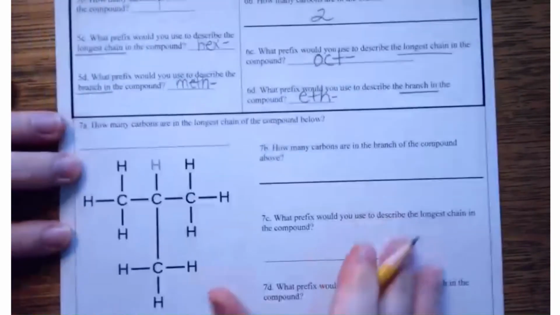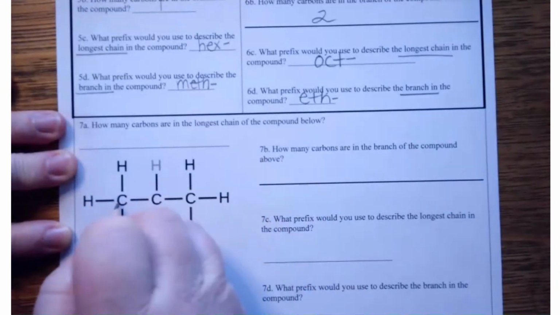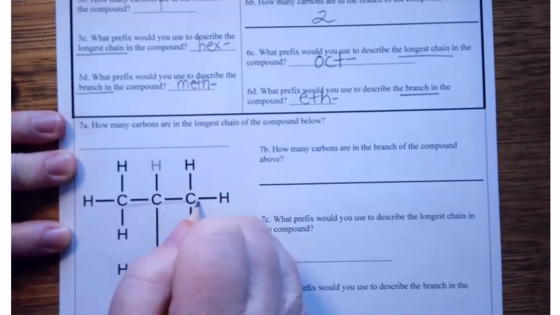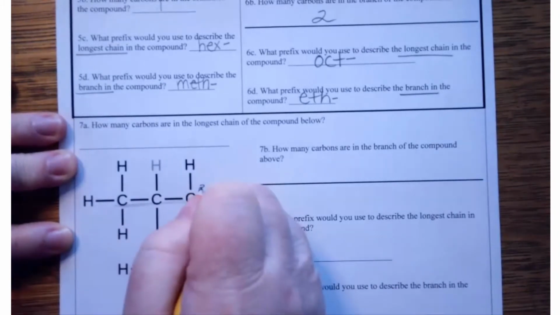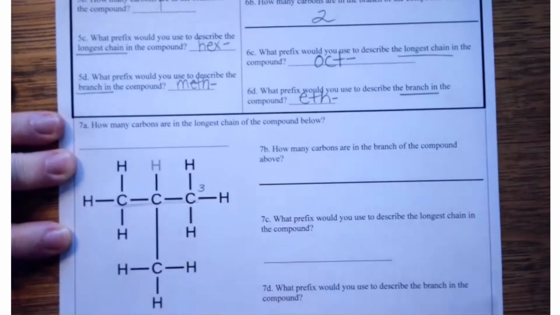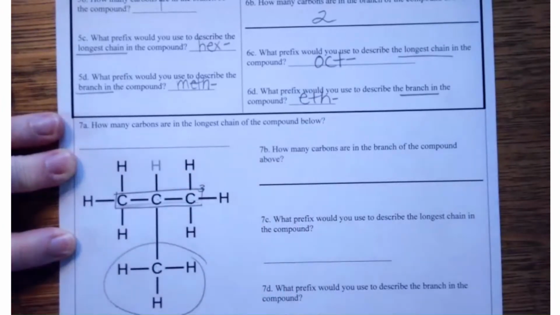All right, so now look here. How many carbons are in the longest chain of this one? So again, we're going to assume we can go straight across, right? Unless we notice it different. So we can go straight across, that's 3. Can I get a bigger number than 3? 1, 2, 3, 1, 2, 3, no. So we'll use this as my chain, and this is my branch.